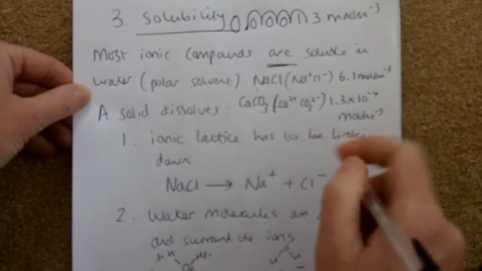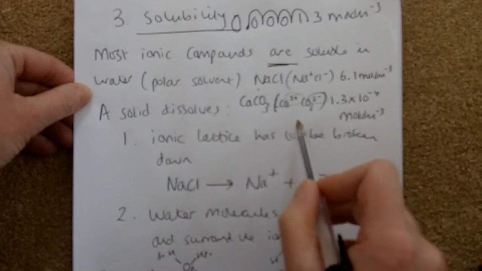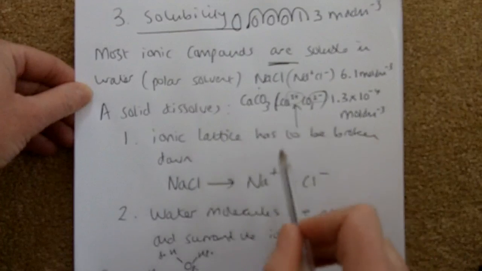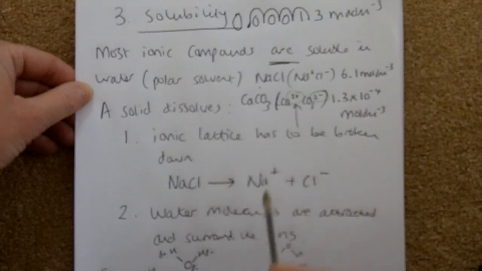So it's less soluble because of the higher charge, and the water molecules cannot break down the lattice because the ionic attraction is too strong.